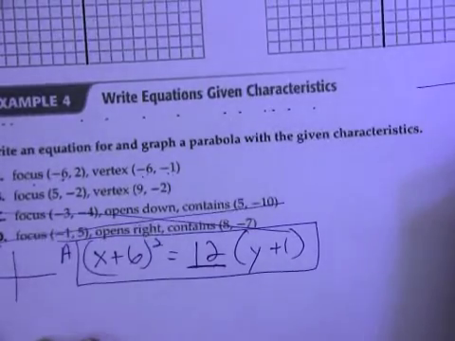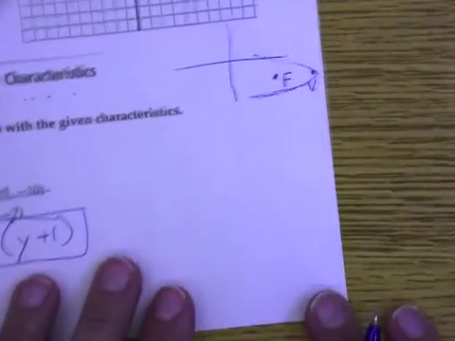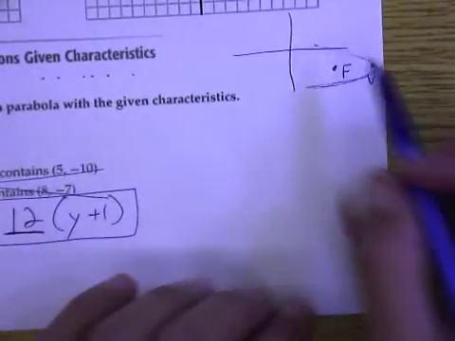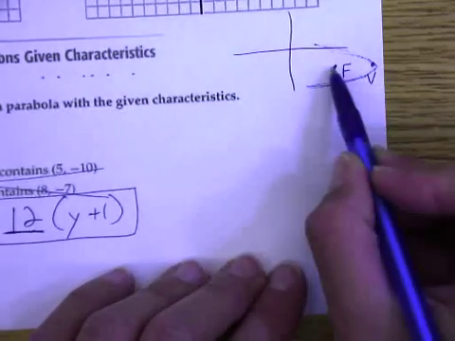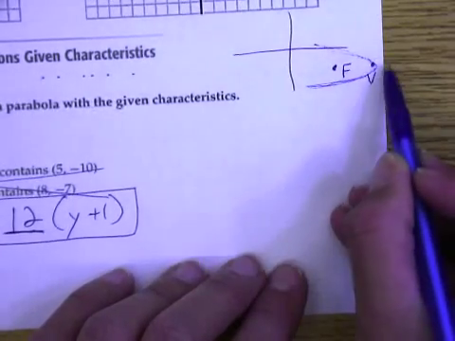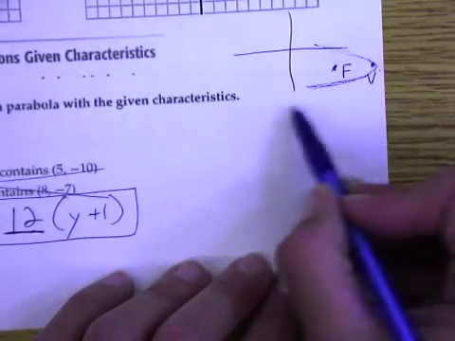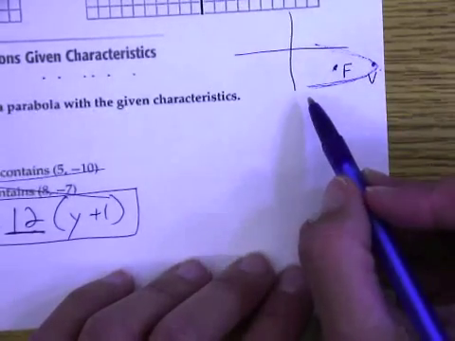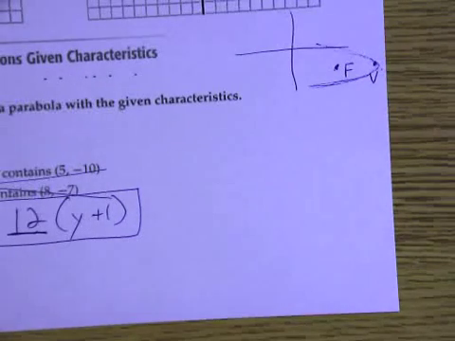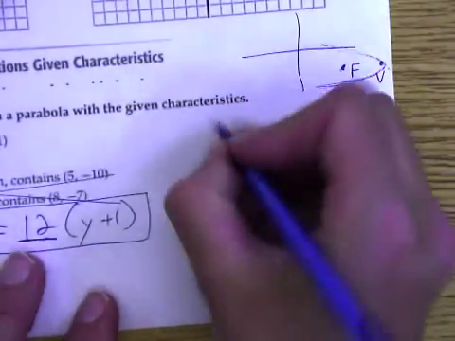Similar line of thinking for part B. So for part B, again, kind of sketching it so I have an idea of what's where. My vertex is at 9, -2. Remember that the focus is always inside the parabola, so that means this graph is kind of behaving in this manner.